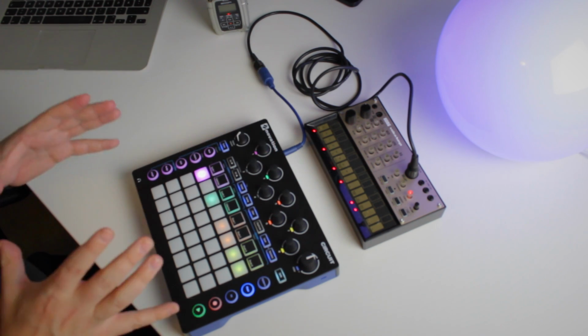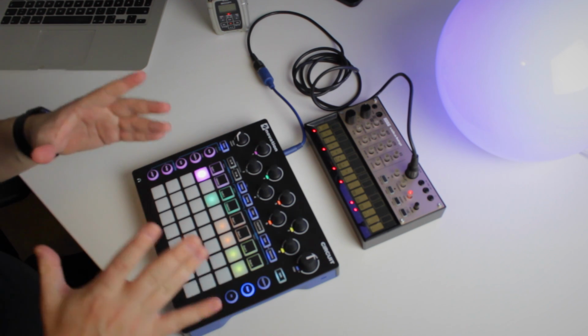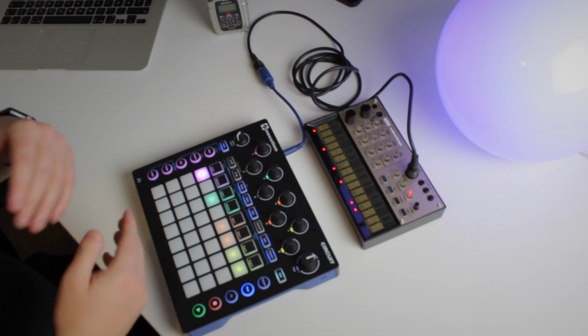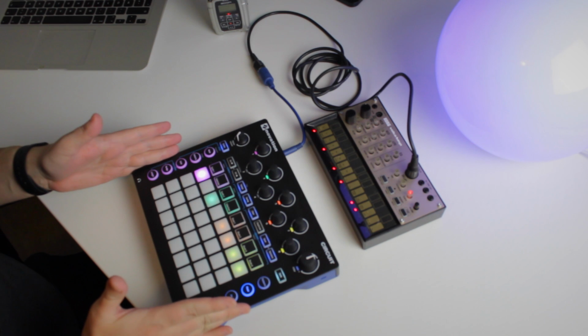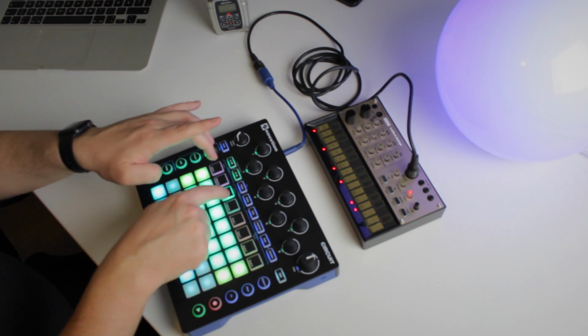So what have I showed you? Well, I showed you that you can tempo sync the circuit to external gear if you turn off the note send. So that's just basic tempo syncing, no notes are being sent from the circuit. But you can also use it to send notes on MIDI channel 1 and 2.